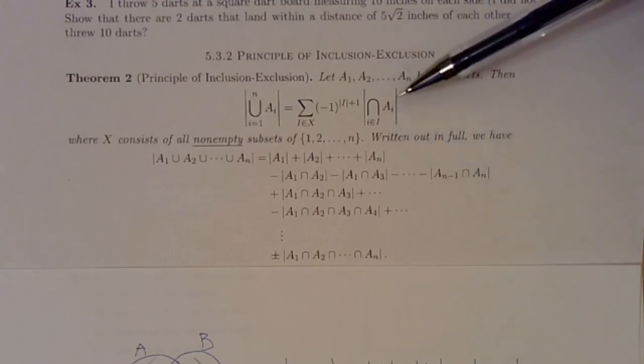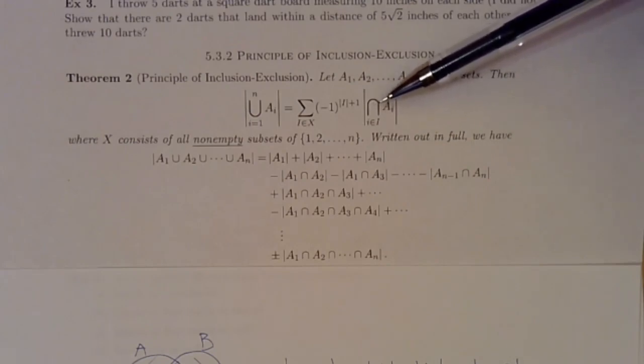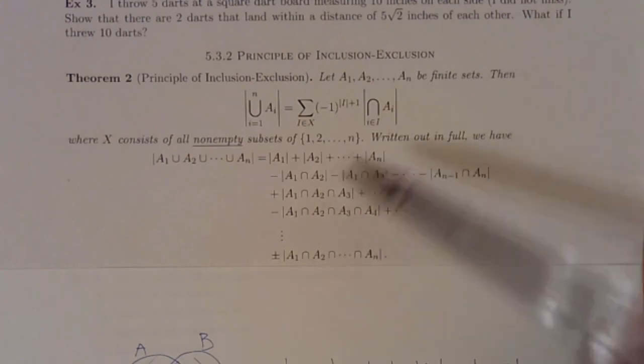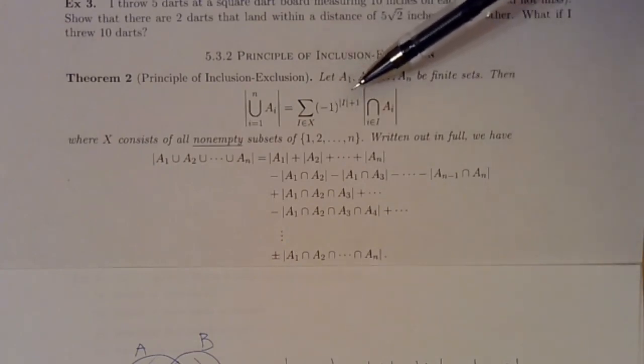So then you look at A sub 3, A sub 7, and A sub 8, and then you intersect them together. So that's one of the terms down here. And then you need to know whether to add or subtract. And the standard way to get alternating signs is to raise -1 to some power.